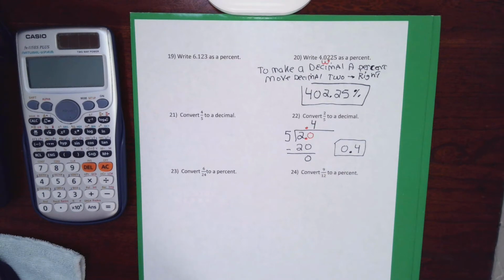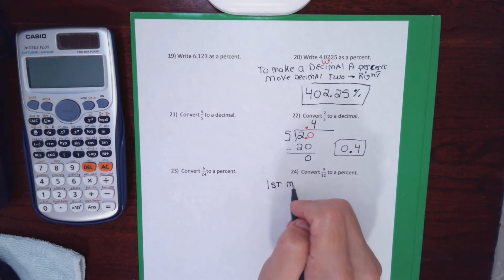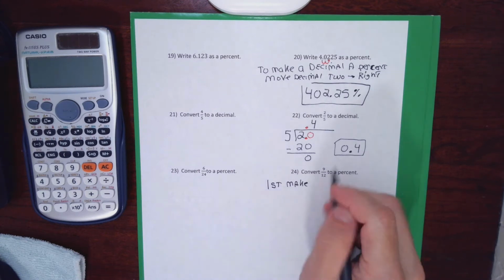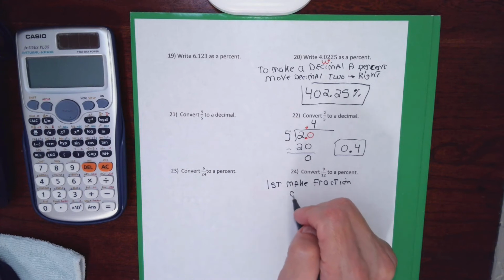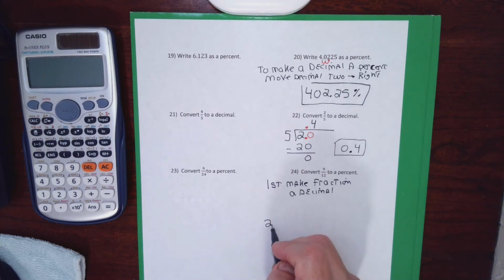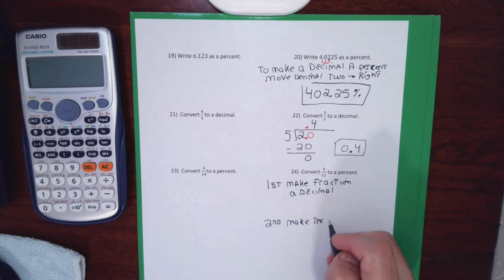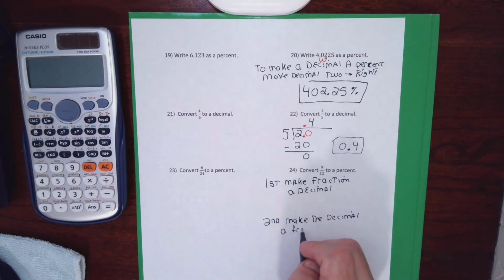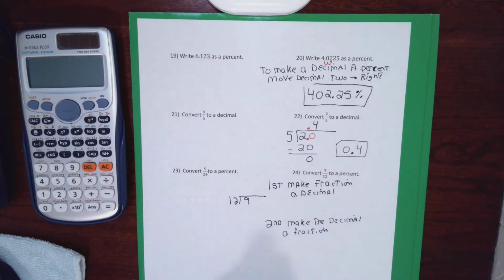For making fractions into percents, it's just 2 steps. First, make the fraction a decimal by, for me, long division. I don't know that I could go directly from making a fraction into a percent. And I'm very consistent. I always make my decimals by doing long division.